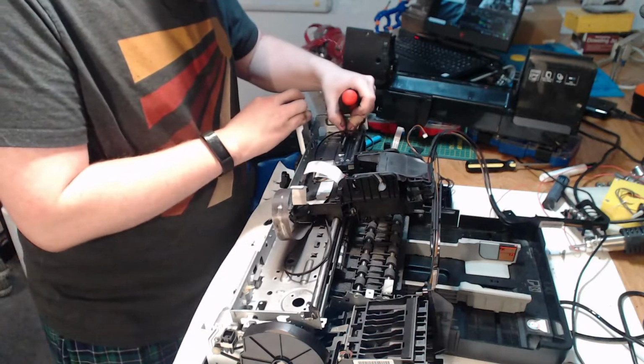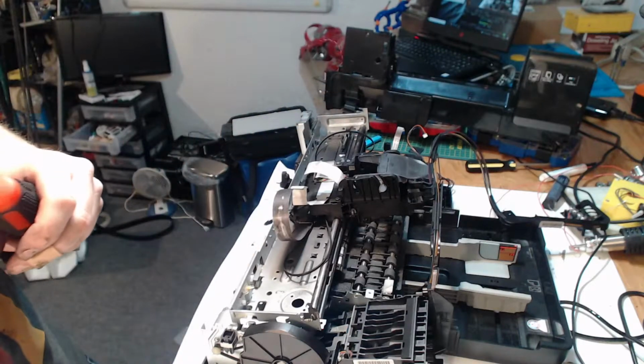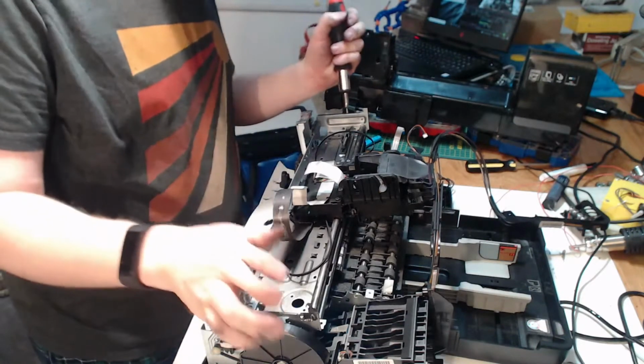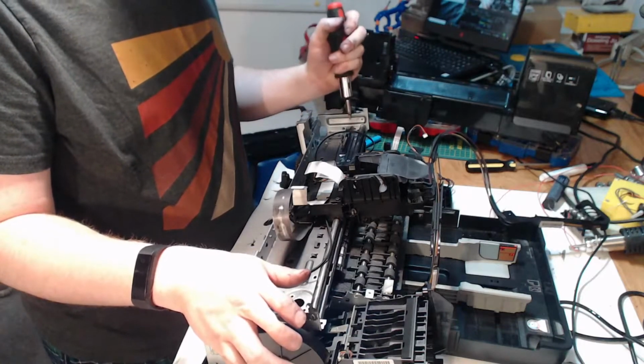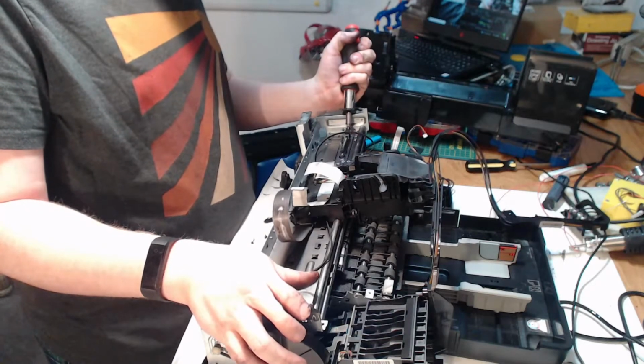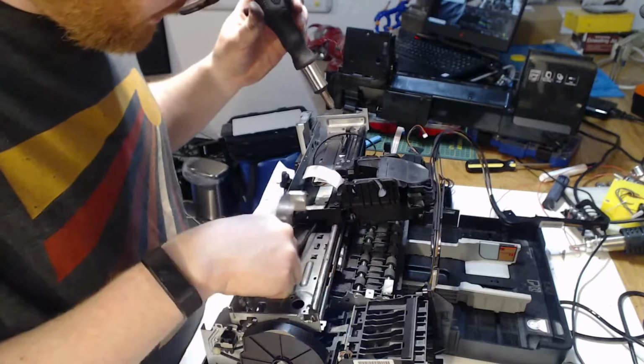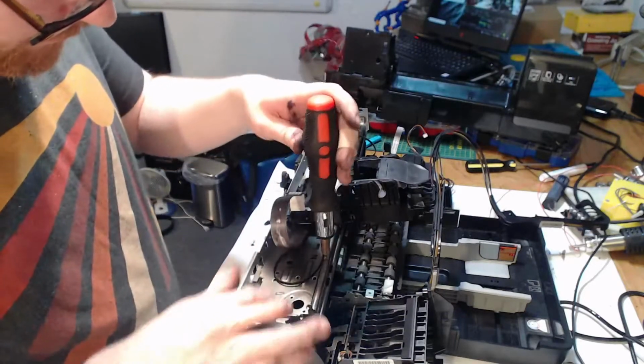And I want to get this guy too, so that I can attach to that. I'm going to stick that in there. And there's probably going to be some way to get that off. I want to get this guy too.